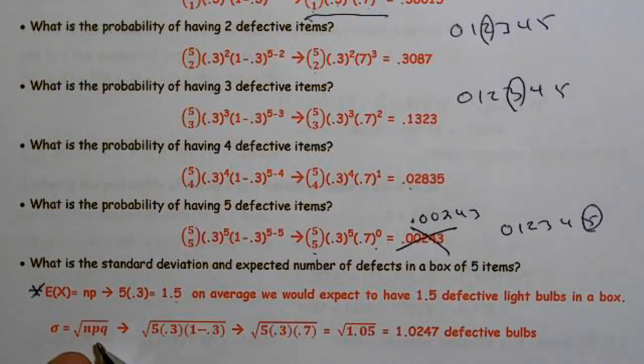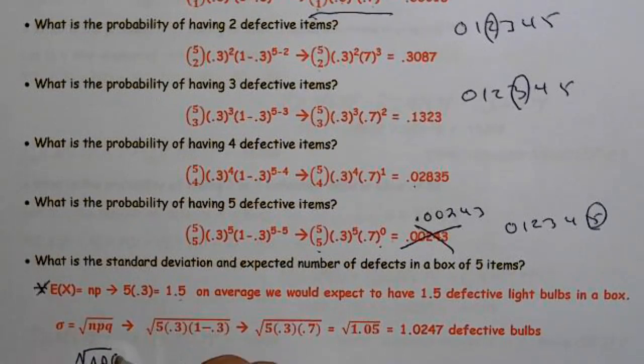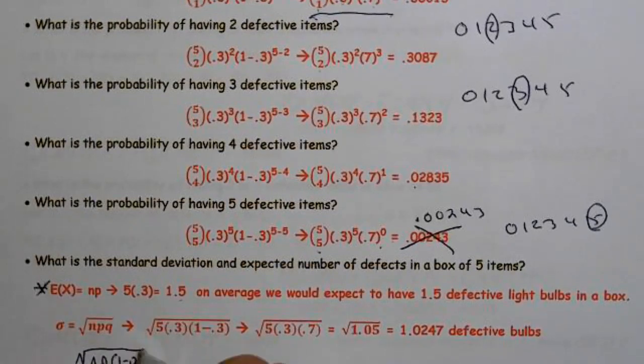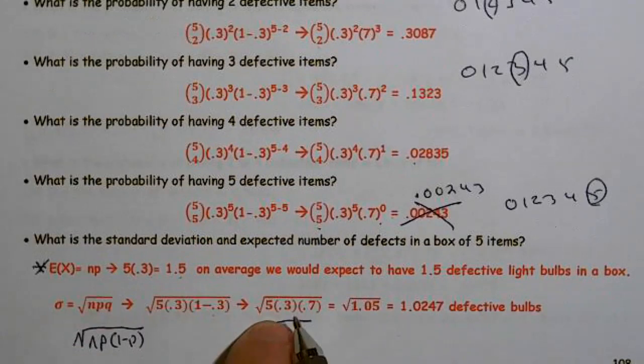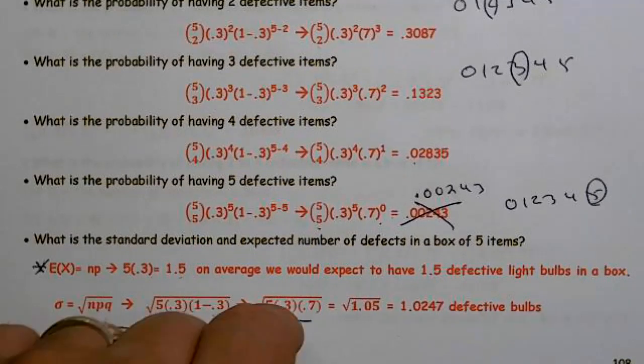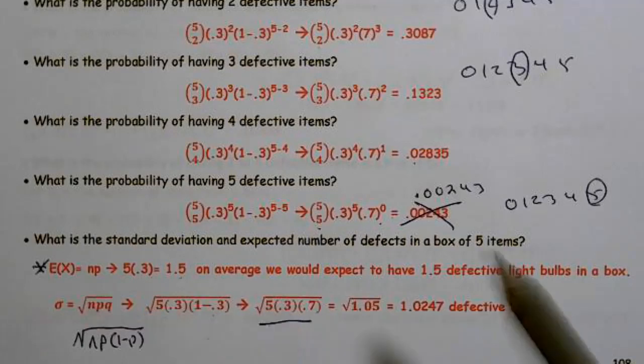And then my formula is NPQ, or off the formula chart, it's going to look like this, NP times 1 minus P. So 5 times 0.3 times 0.7. And if you just show it this way, you're good to go. You don't even have to write the formula down, but just make sure that you're showing your plug-in. And by the way, there's an advantage to not writing the formula. If you make a mistake writing the formula, they count off for it. So if you just plug in your numbers, you're in good shape.